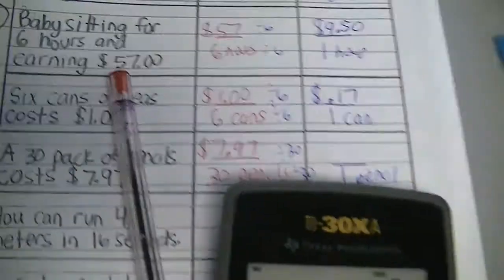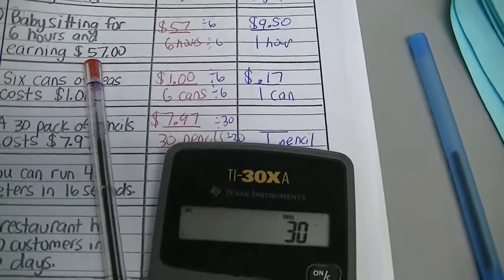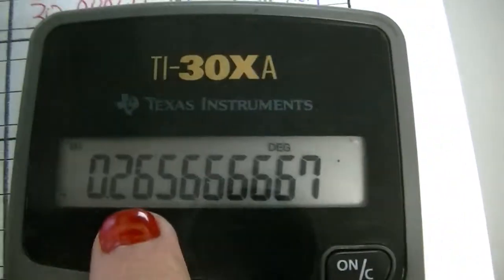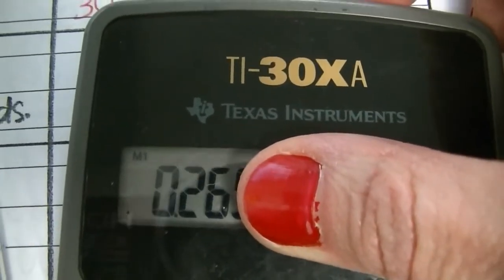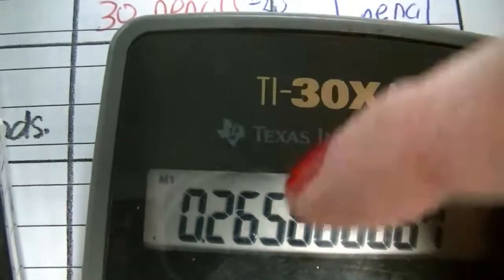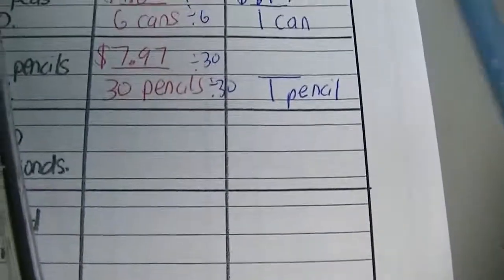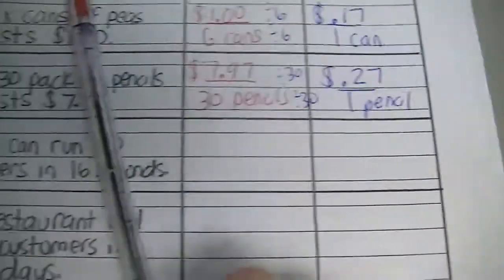I want you to make sure you're rounding it correctly. 7.97 divided by 30 is this. Okay, so think about how to round it. You're looking at that. That's the hundredths place because it's money. And you see the number behind it is 5 or above, so that 6 turns into a 7. So it's 27 cents per pencil. Don't forget your $ sign.